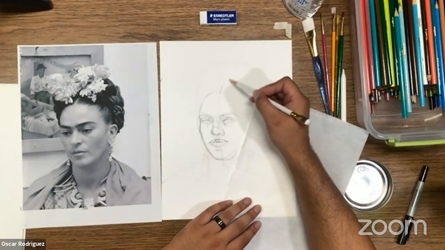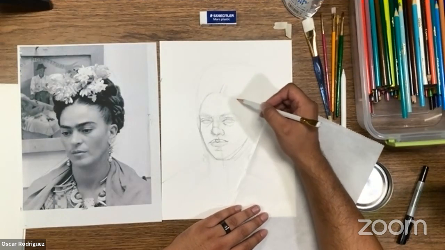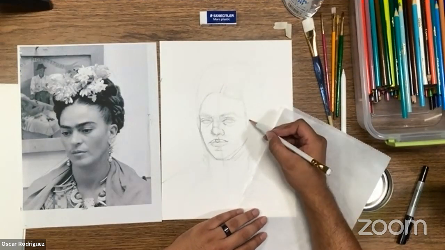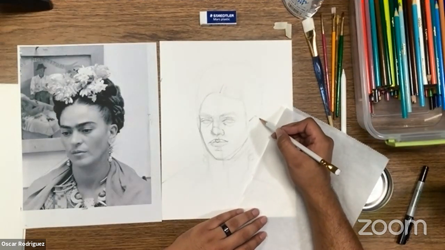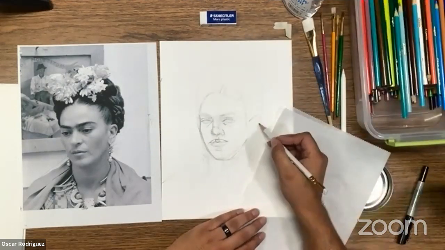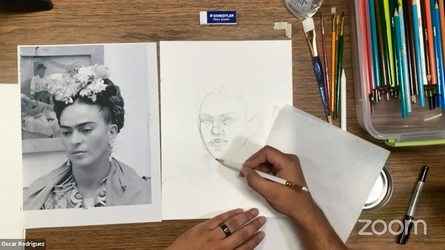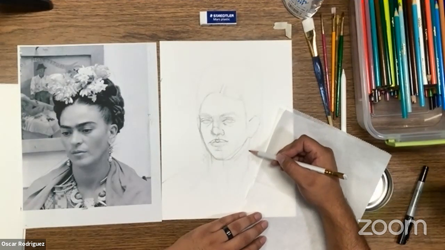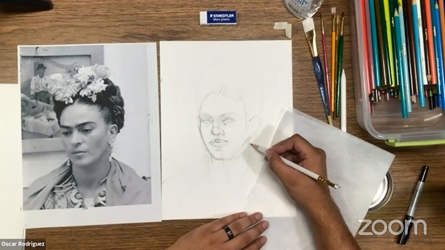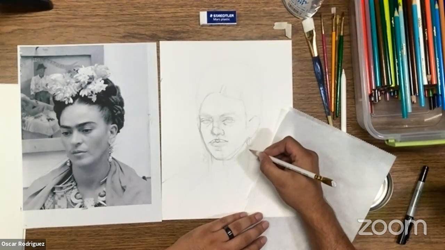All right, so I'm gonna do the hair kind of like this, and the neck area. Now I gotta modify the placement of the earrings because now it's a little bit more over here.